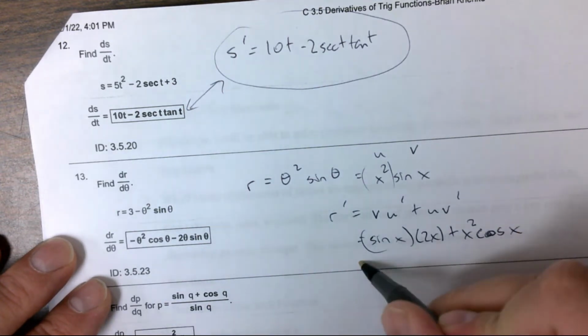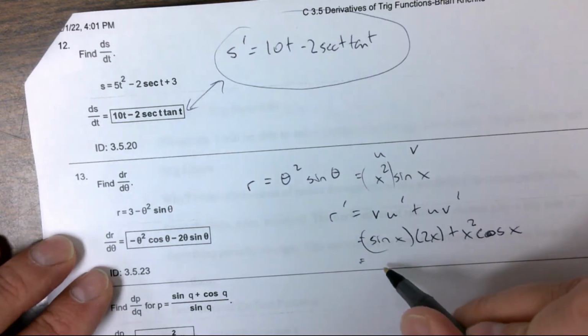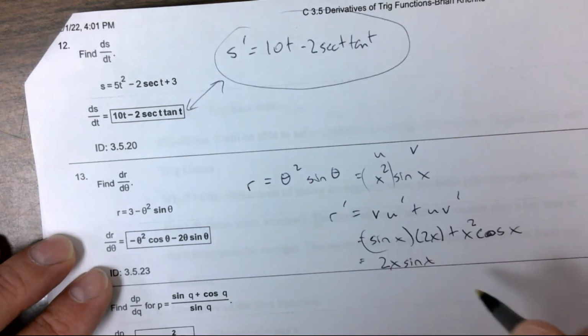So I get 2x sine x plus x squared cosine x.